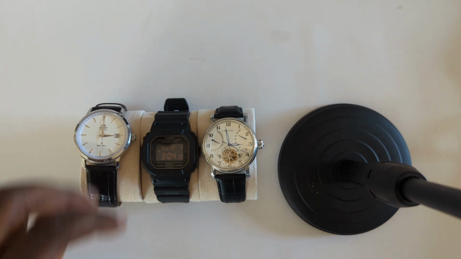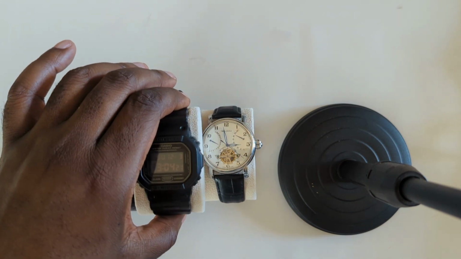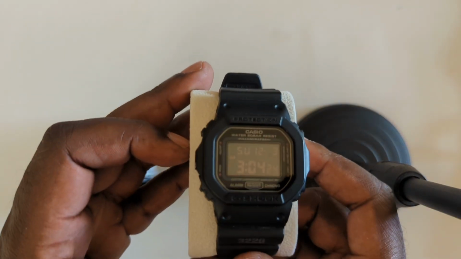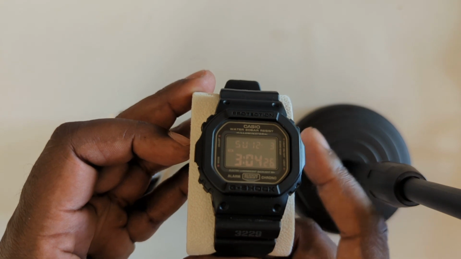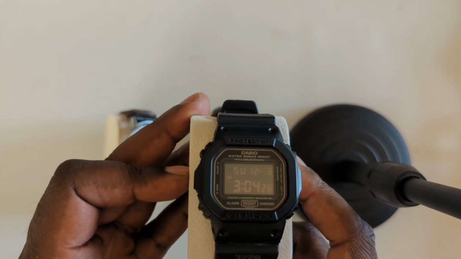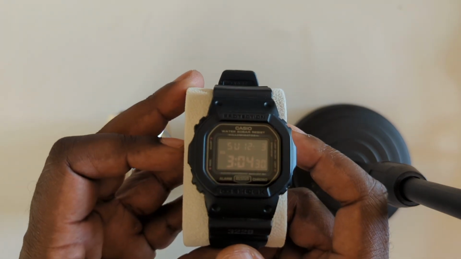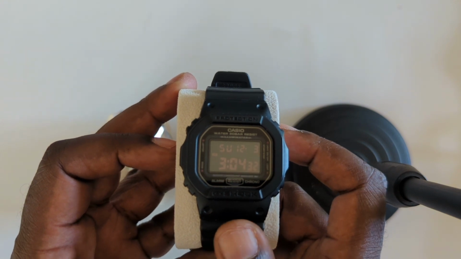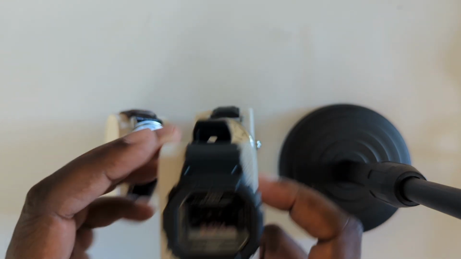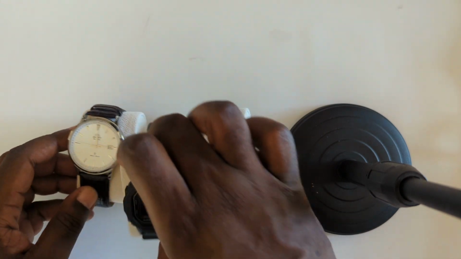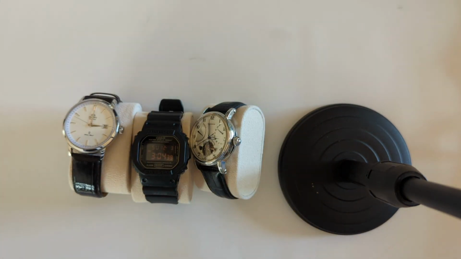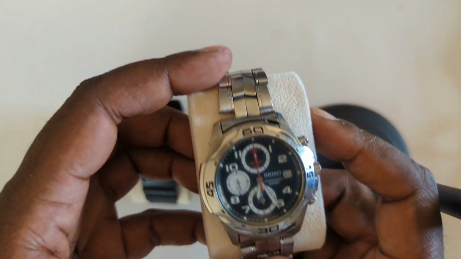A quartz movement is a battery powered movement that works by counting the vibrations of an oscillating quartz crystal, right? And you can have a digital display like this for a quartz movement, or the displays can be analog, kind of like so.